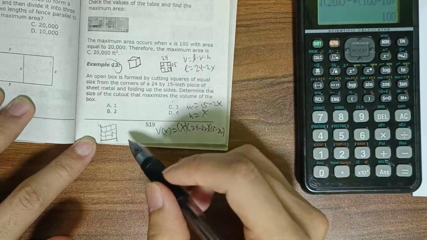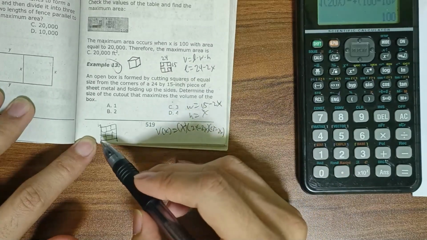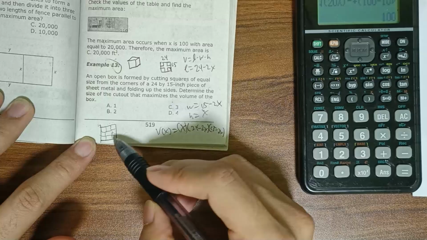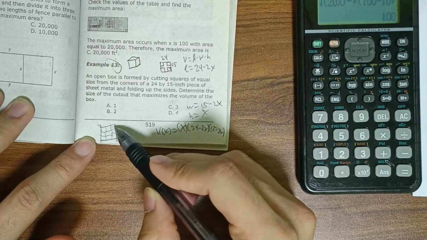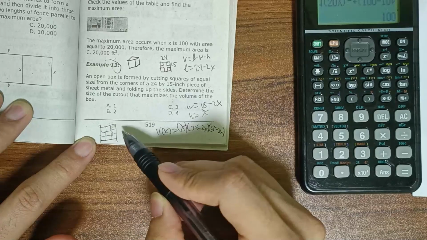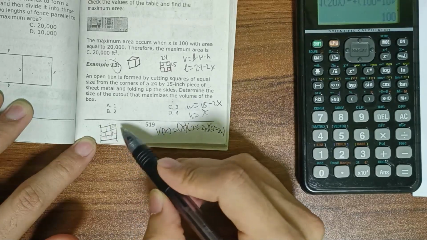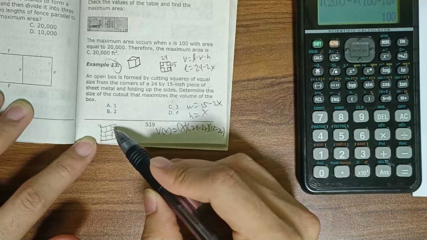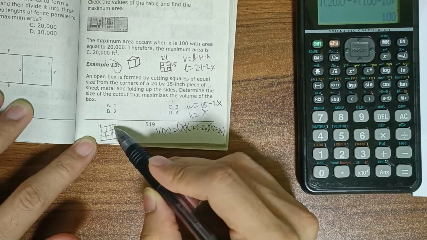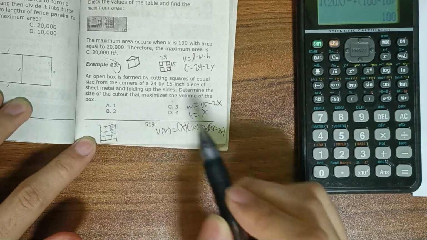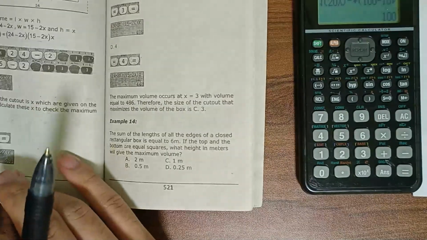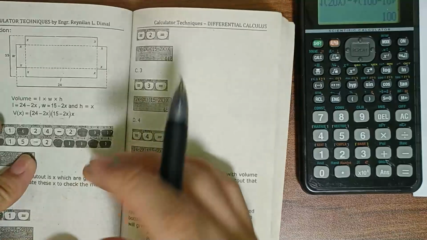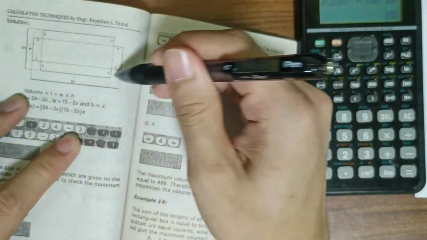Okay, after that we will determine the optimized squares that we will cut off to maximize the most amount of volume we can make by cutting squares around the metal sheet. Okay, so here, this is our metal sheet.